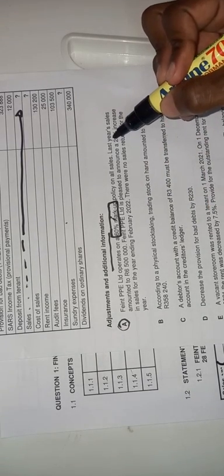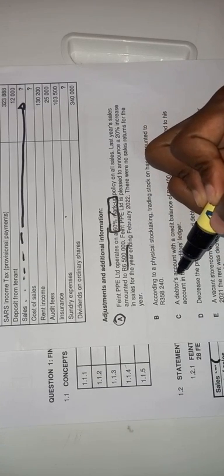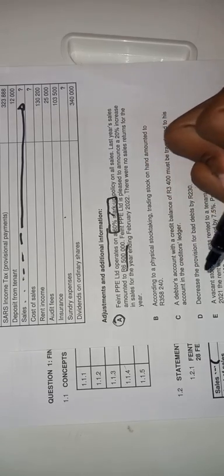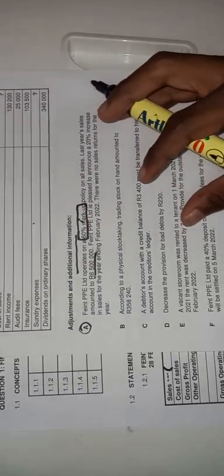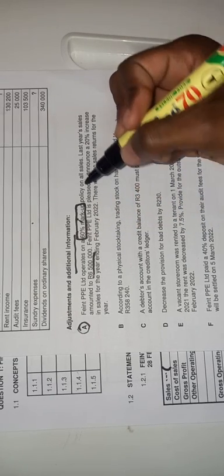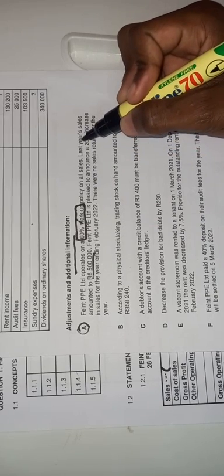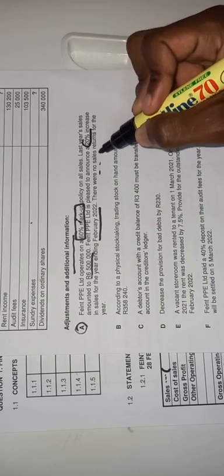Then they are saying last year's sales amounted to 6,500,000. Okay, we continue. This is last year. We don't care about last year. We want sales for this year, which is February 2022. So we don't want sales for last year. We continue. They're saying Faint PPE Limited is pleased to announce a 20% increase in sales for the year ending on February 2022. There were no sales returns for the year.